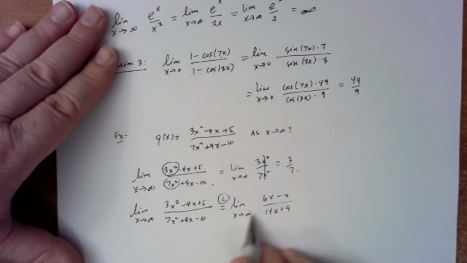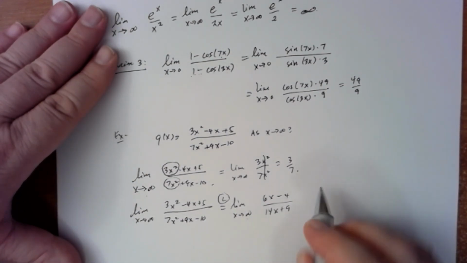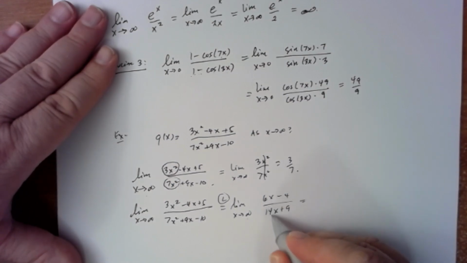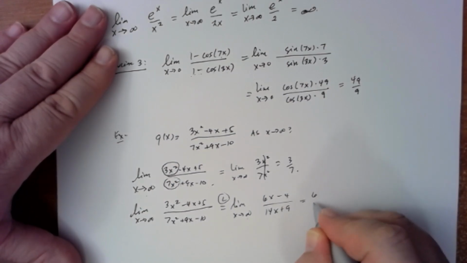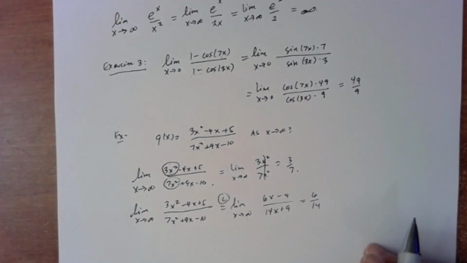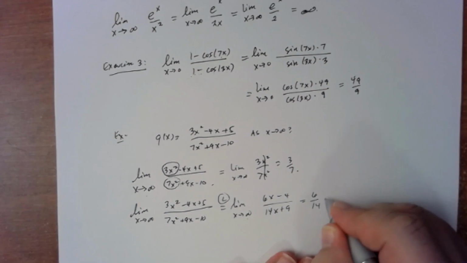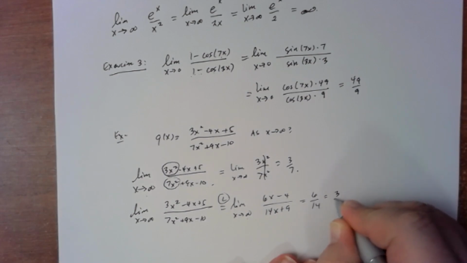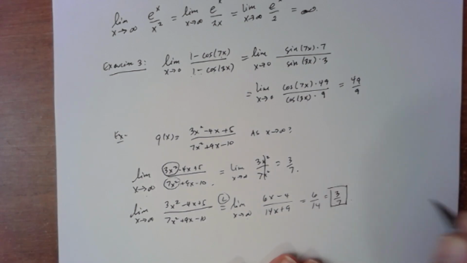Again, going to infinity, we still have infinity over infinity, and so that's just going to be 6 over 14, derivative divided by derivative. Good. And of course that is equal to, dividing top and bottom by 2, 3 over 7. Good.